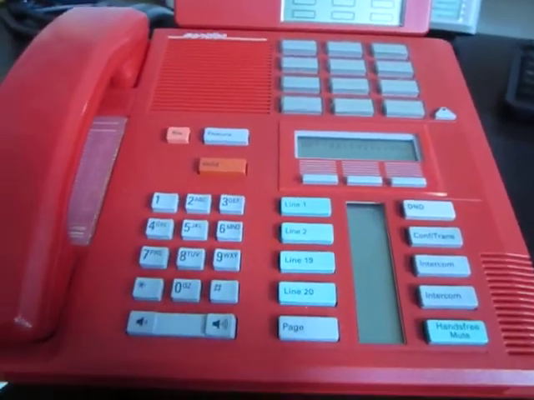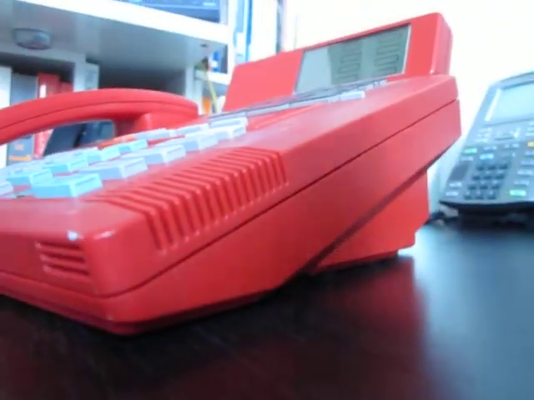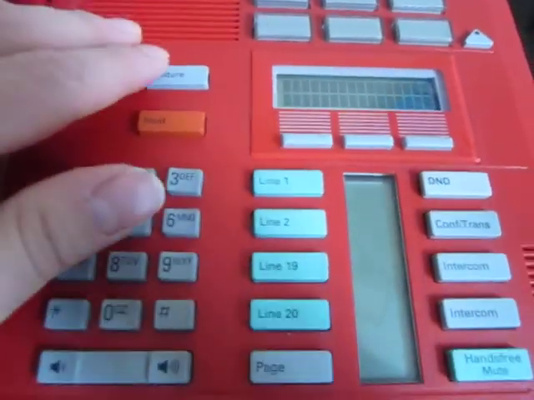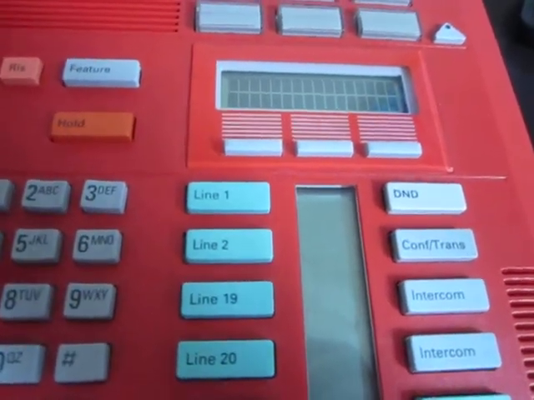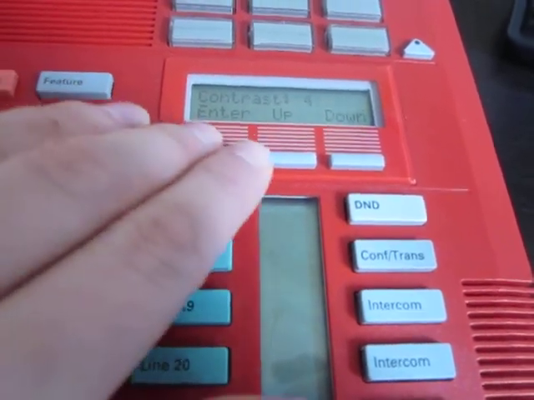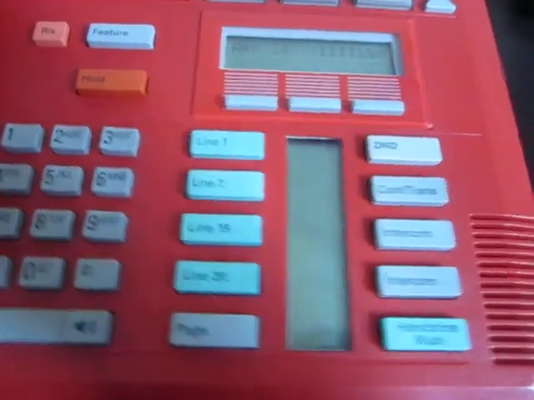And now I want to show you how it works on the UCX. So I'm going to go ahead and unplug this phone and plug in directly into my UCX digital gateway. So if you notice here, let's go adjust the contrast, feature star 7. We're going to go up to, let's do 4. I was able to adjust the contrast the same way I did on the North Star BCM phone.